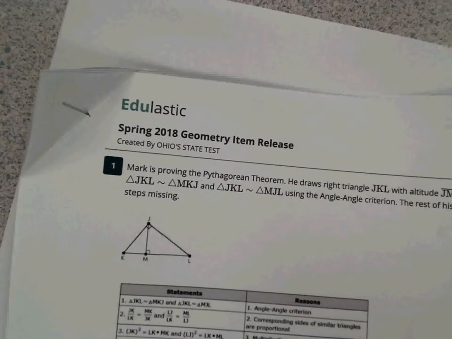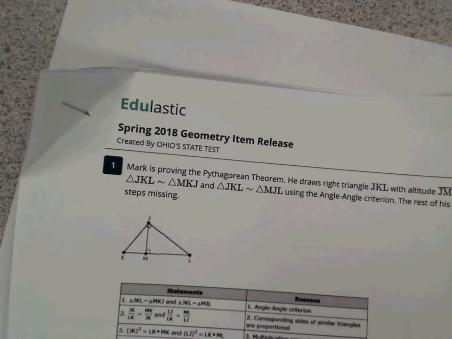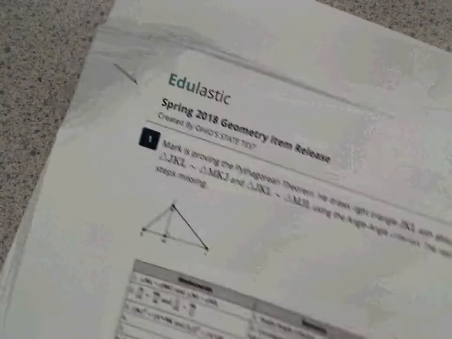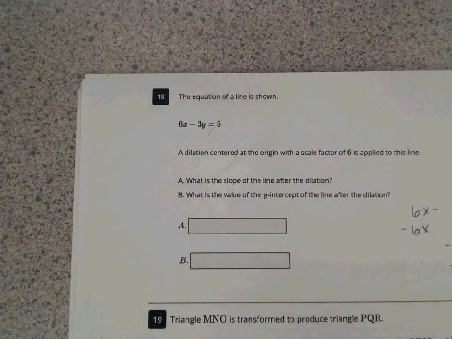In this video, we'll be going over a few questions in the spring 2018 end of course assessment released items. We're starting with question 18 and we'll go through question 20. In question 18, we have the equation of a line.